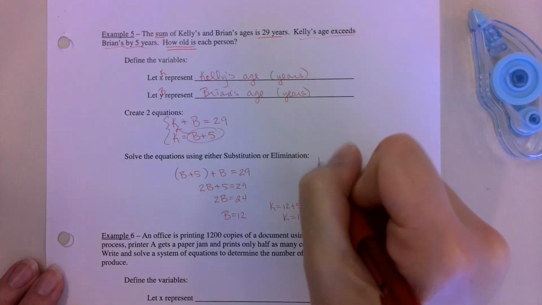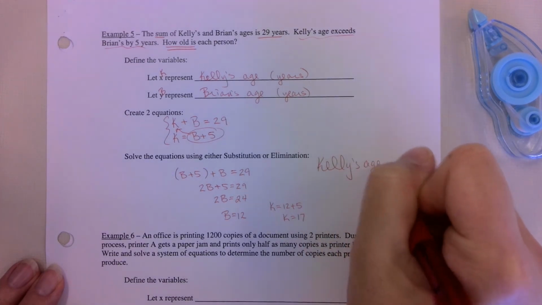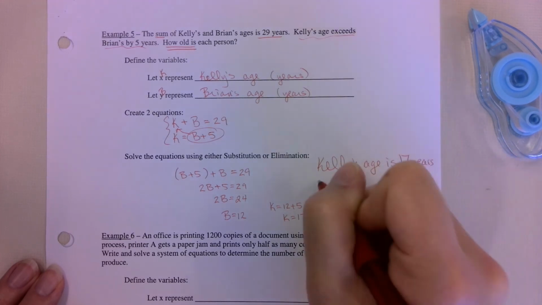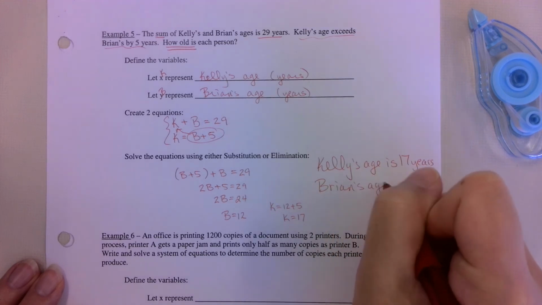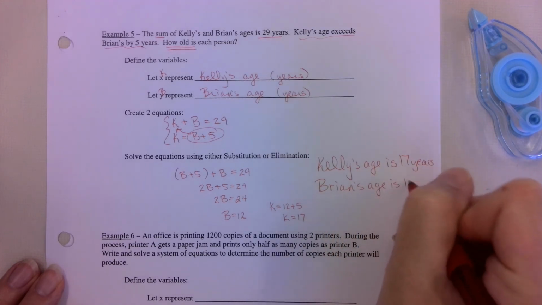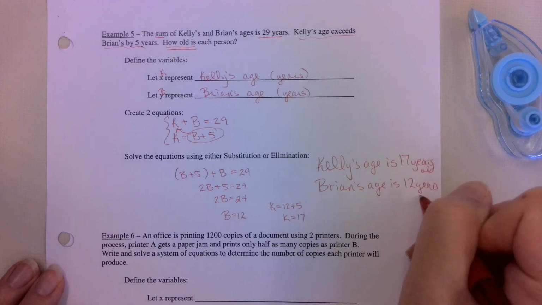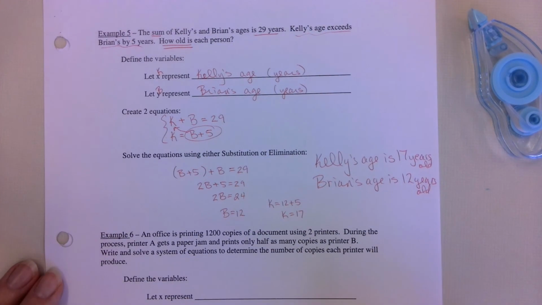So there we go. Kelly's age is 17 years old, and Brian's age is 12 years old. Or I guess you could have said Kelly is 17 years old, Brian is 12 years old.